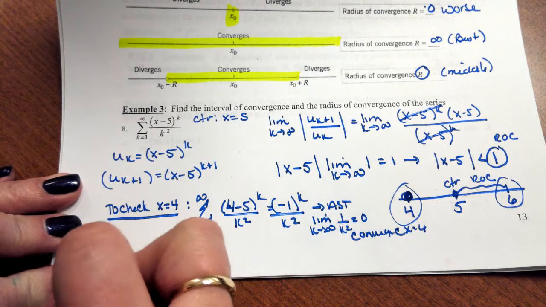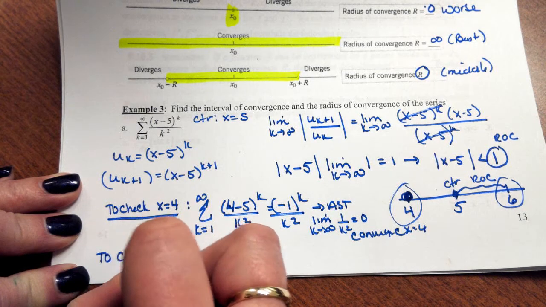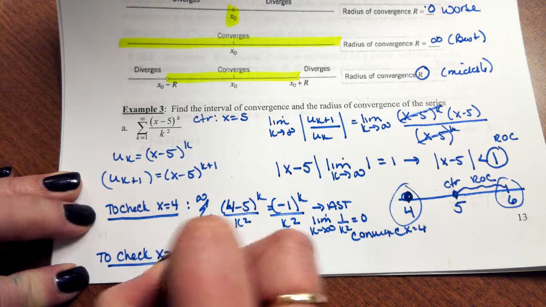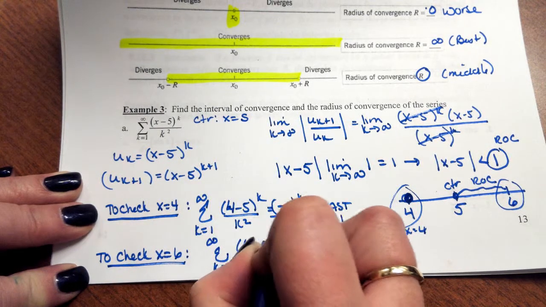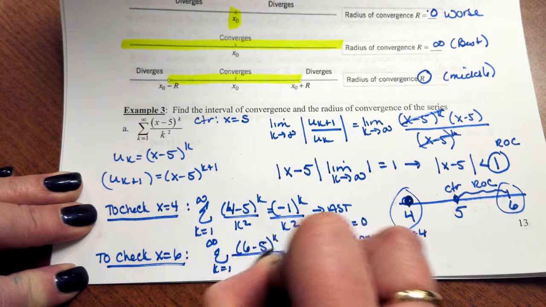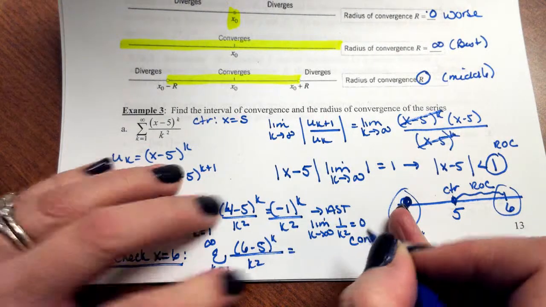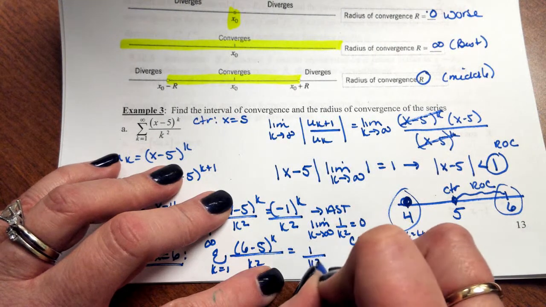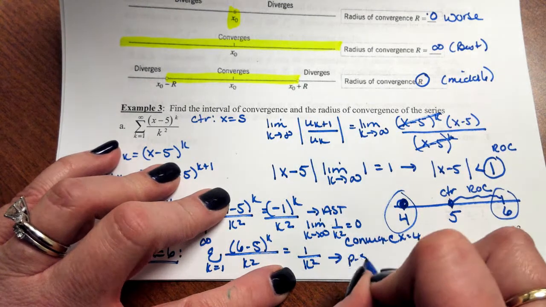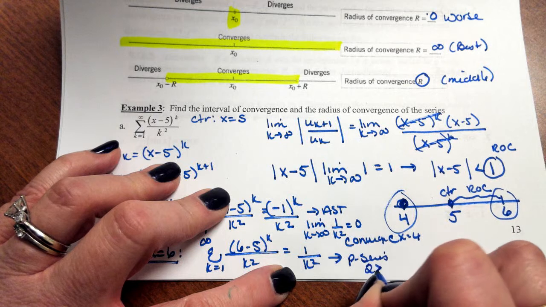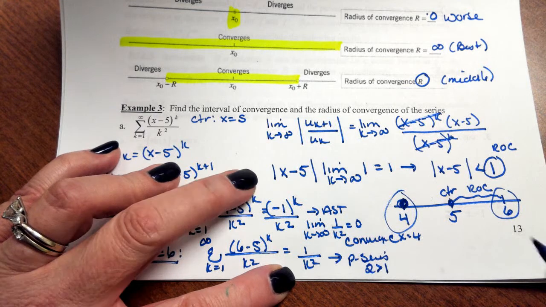So now I have to check 6. It's going to be the sum from k equals 1 to infinity of (6 minus 5) to the k over k squared. So that's going to be 1 over k squared. So the test we can use on this is a p-series. Since 2 is greater than 1, I know that this is going to converge.